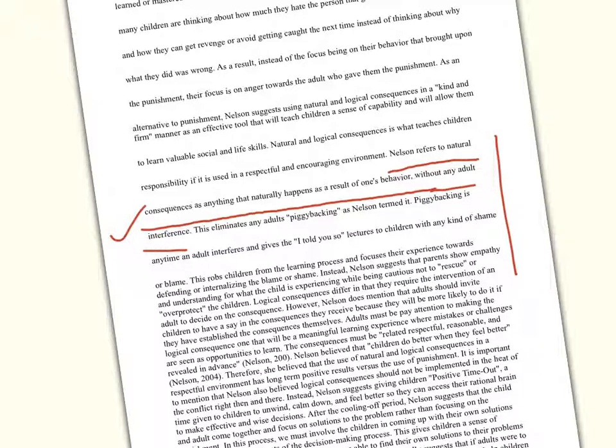But then there's an explanation as to why Nelson supports this. It's because, so these kinds of whys is what you want to do in the paper. So why is that? Why is a natural consequence effective, according to Nelson? Is because it eliminates piggybacking. Okay, well now, what is piggybacking, right?